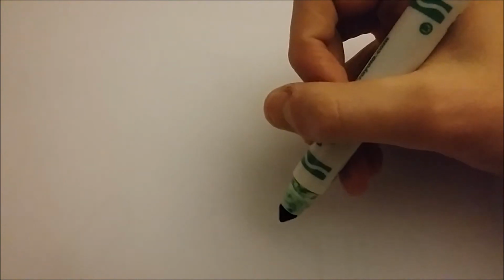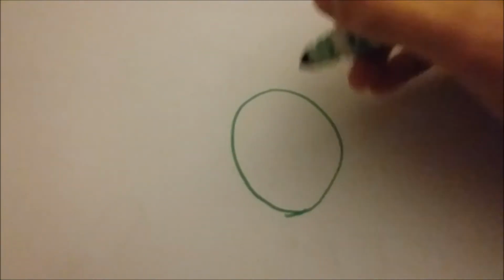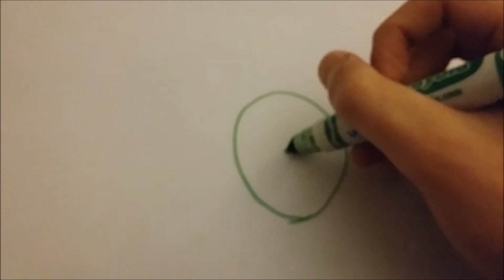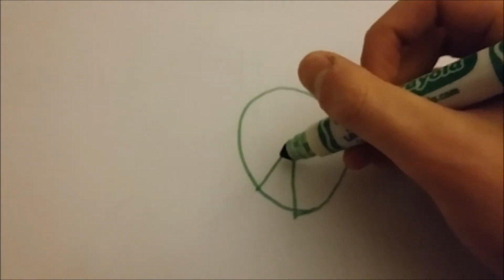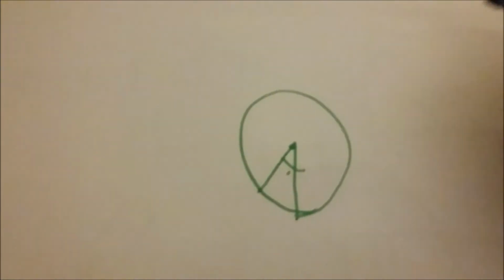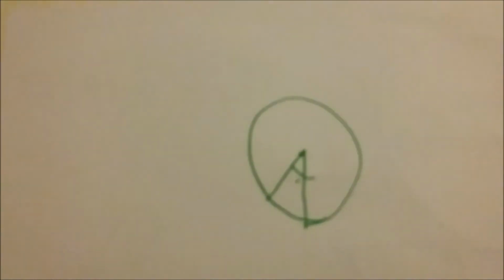Now you could imagine that you have a circle like this, and if you have a small section of it that looks like this, and you know the angle, you can work out what the area of this section is.